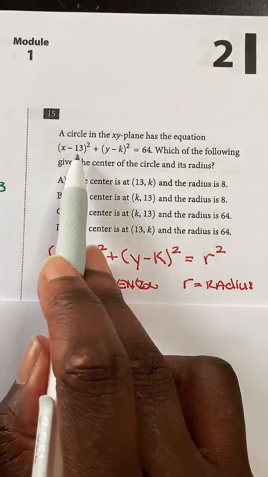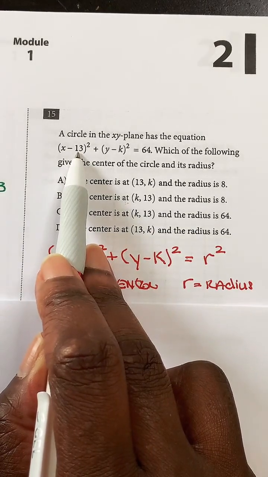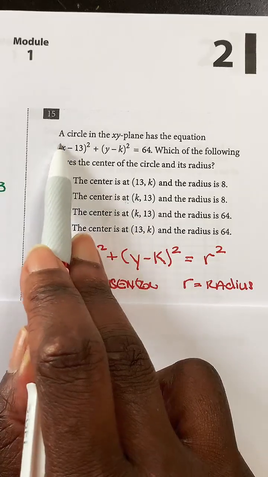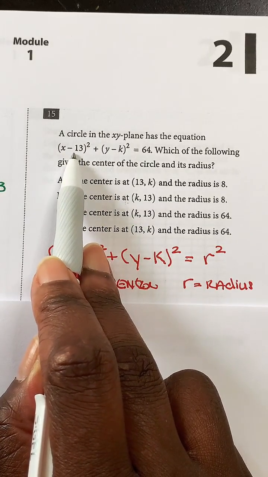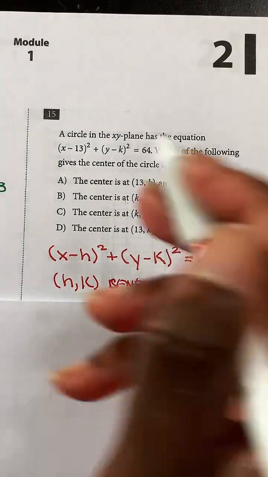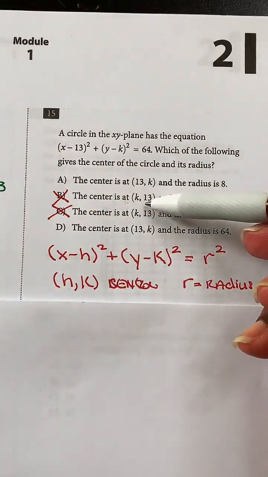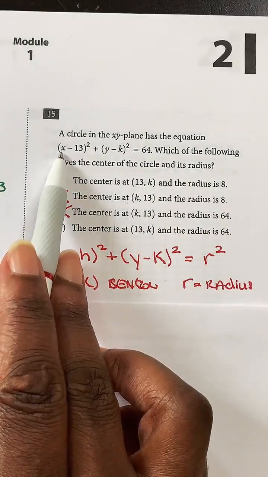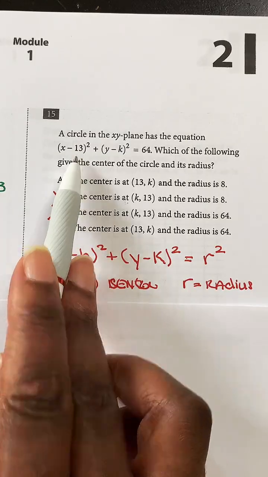Now, they're giving us the x value of the center of the circle, which is a positive 13. You always do opposite what you see in the parenthesis. So since it's a positive 13, right away I'm looking at my answer choices and I'm getting rid of B and C because they're saying my k is the first value. It's part of my x's and I do opposite, so it's a positive 13.